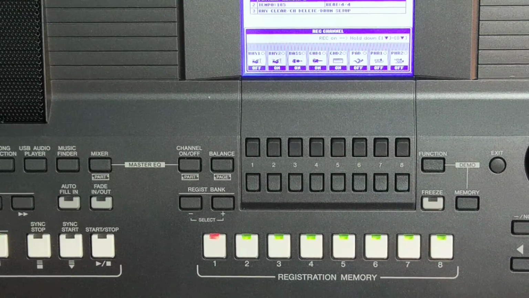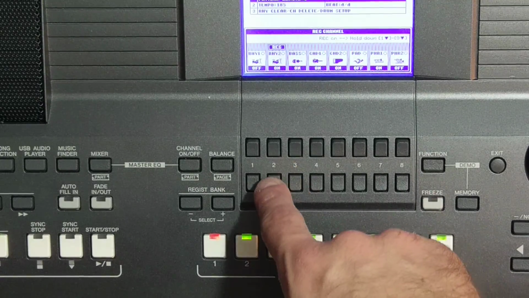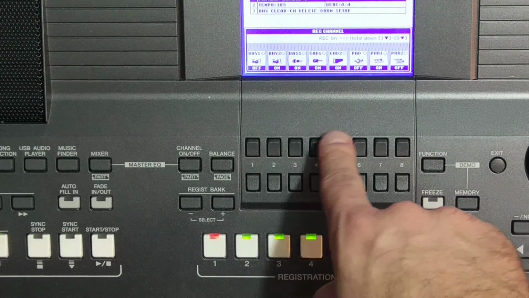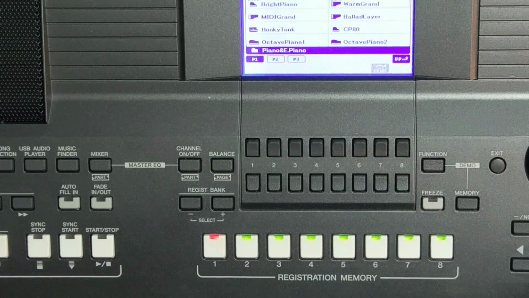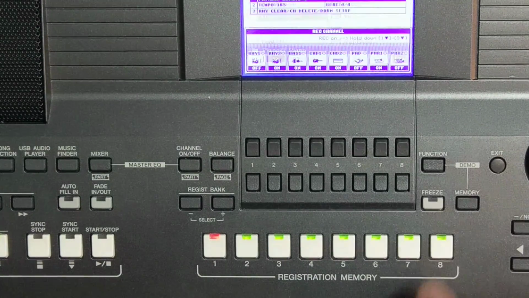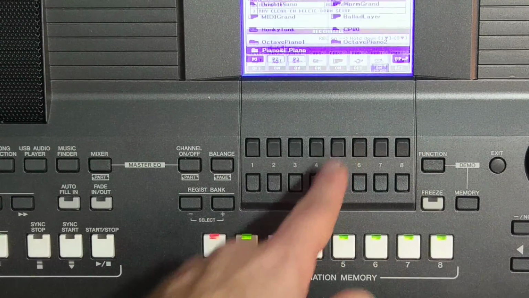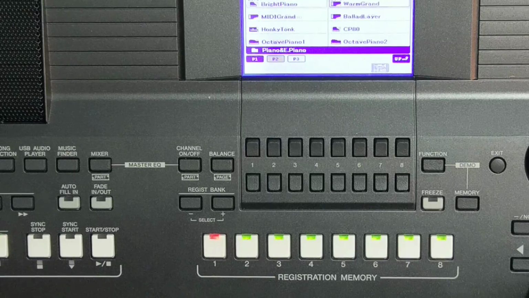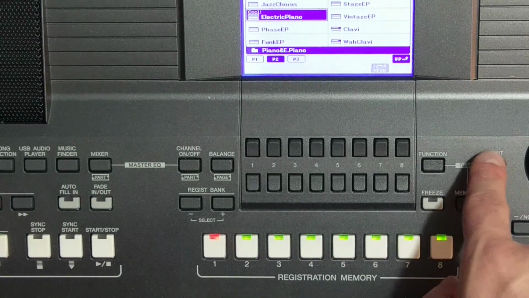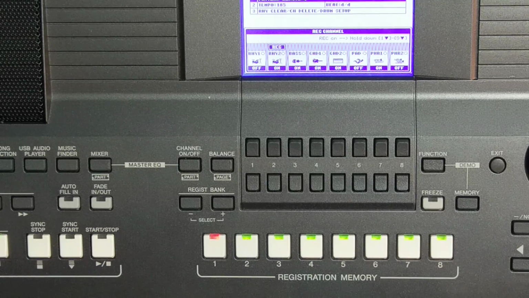Let's go to C, confirm, select again electric piano, let's go to D, OK, and again OK. And now for each section we have the electric piano instead of grand piano.